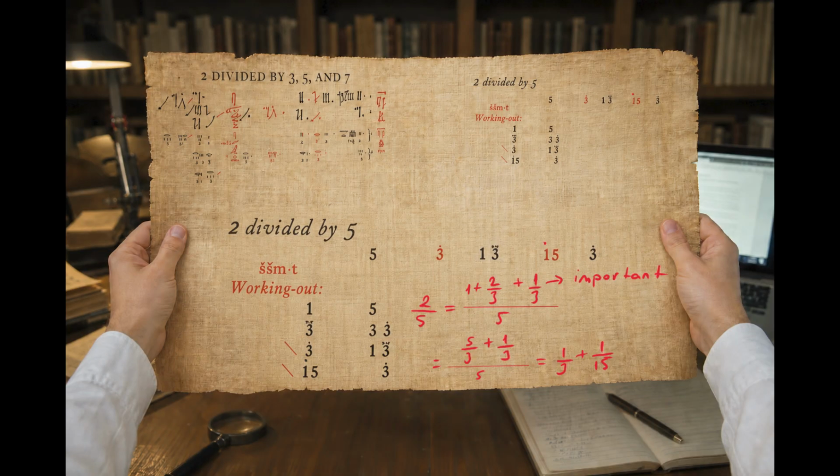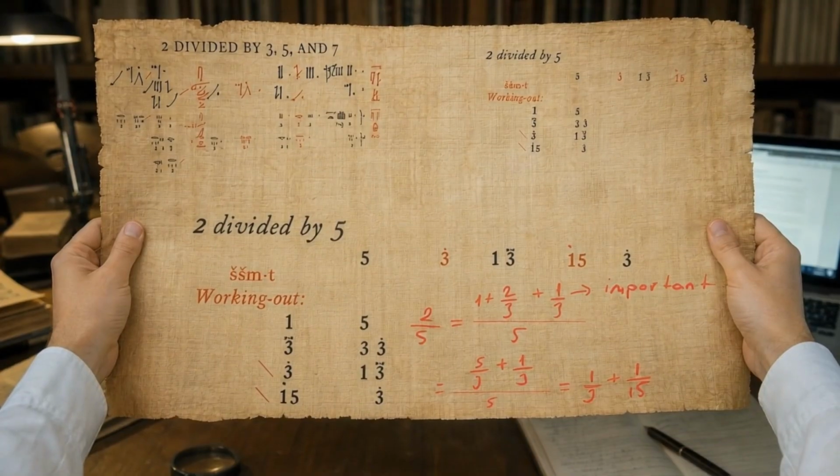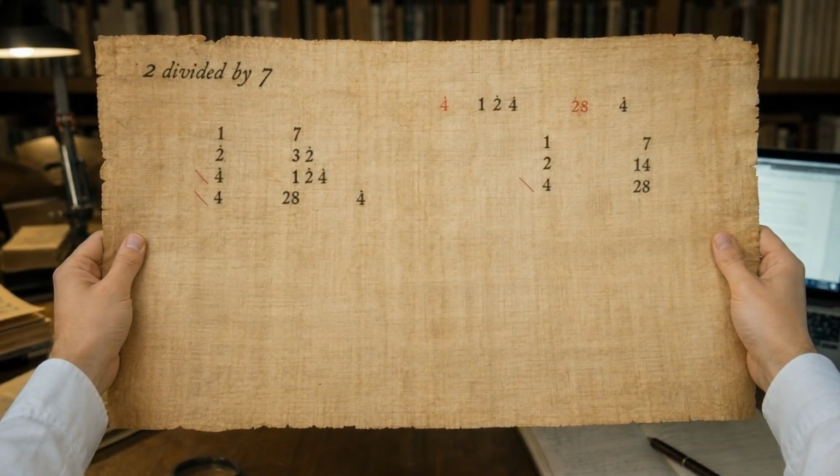In other words, could he actually have been thinking of the value 2 as 1 plus 2/3 plus 1/3 divided by 5 and performing the operation accordingly, because otherwise it would have been difficult for him to come up with the value of 1/15, right? Now, let's examine the method Ahmes used for 2 divided by 7.